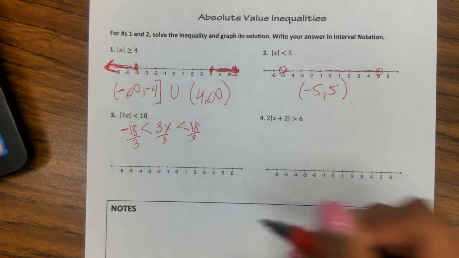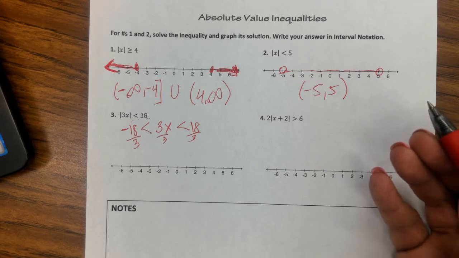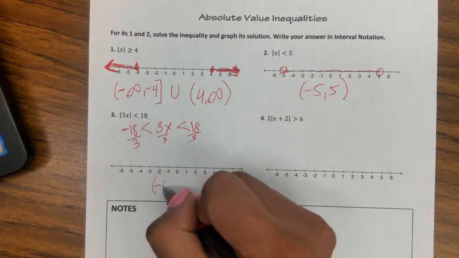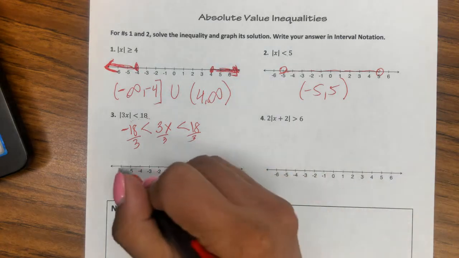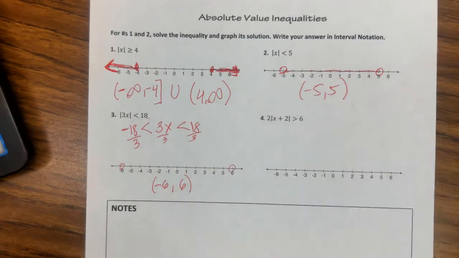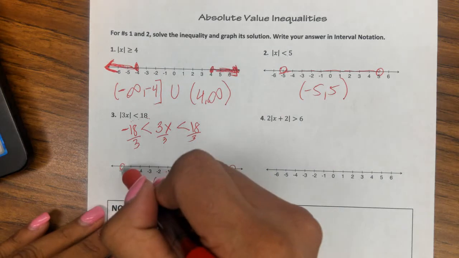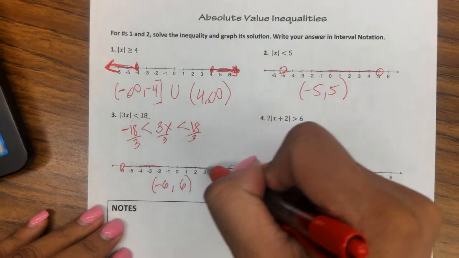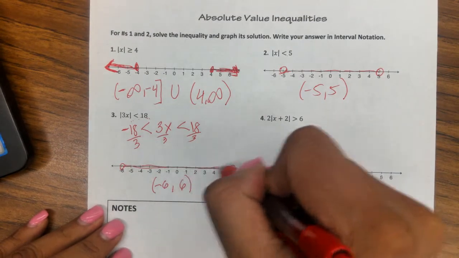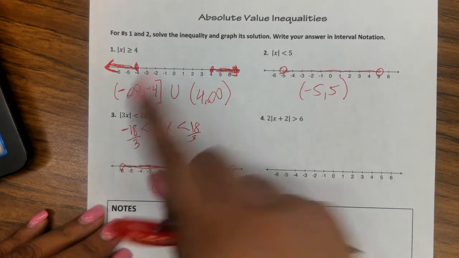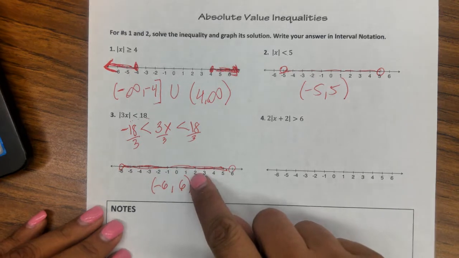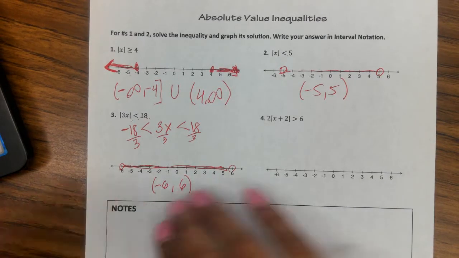My final answer in interval notation is from -6 to +6. Let me draw that on the number line, -6, +6. These are my solutions. It's a good idea to check your work. Make sure that if I plugged in 7, it's not going to work, and if I plug in 2, it is going to work. So that's the answer in interval notation.